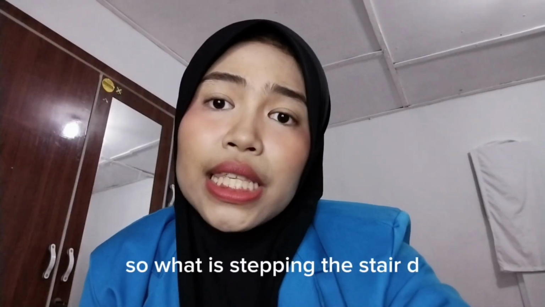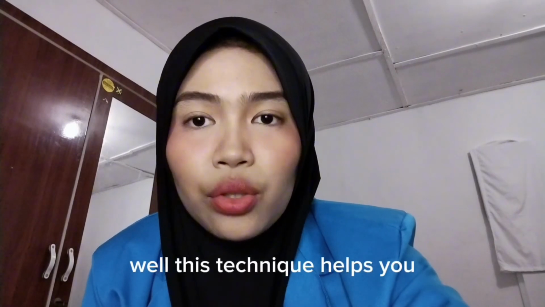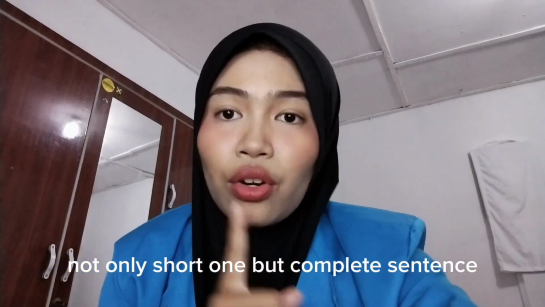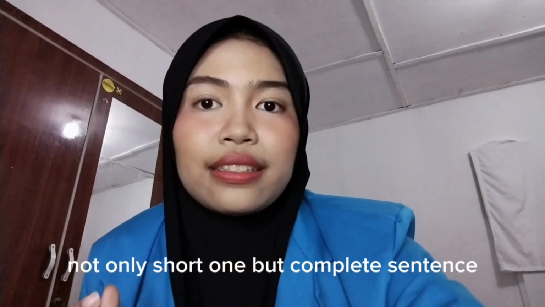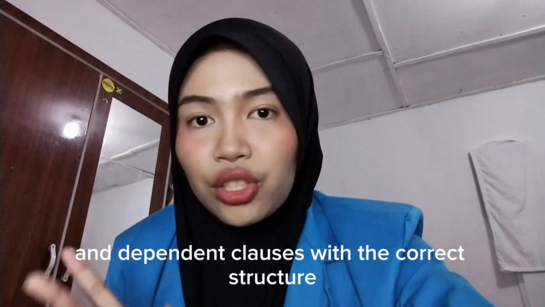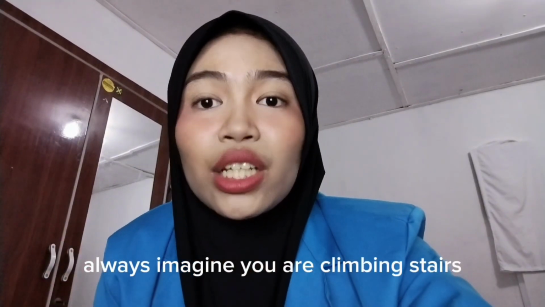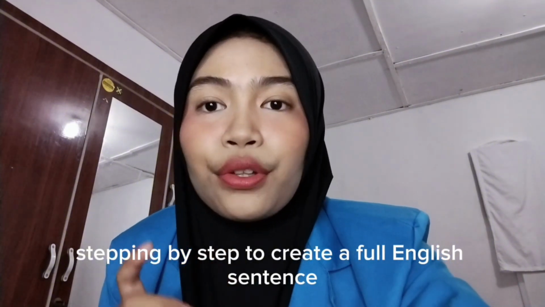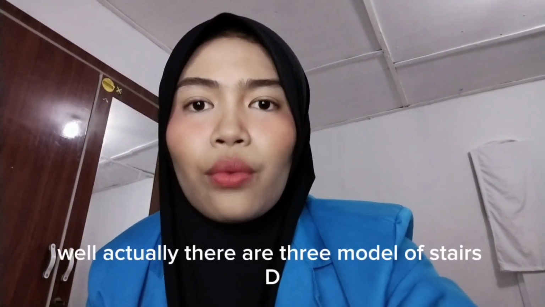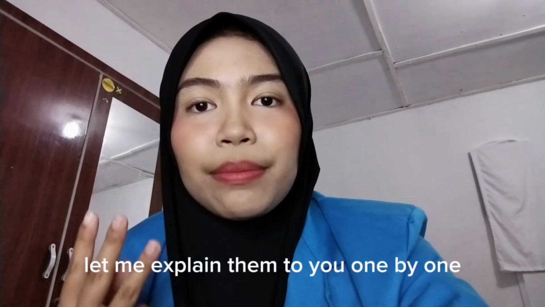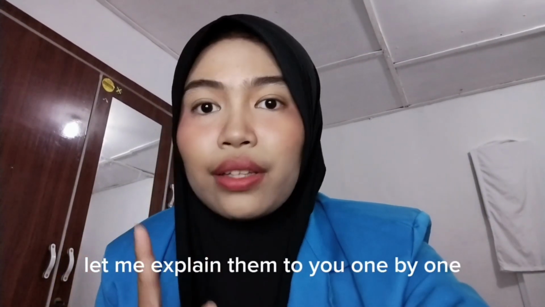So, what is stepping the stairs D? Well, this technique helps you build good sentences in English. Not only short ones, but complete sentences, independent clauses and dependent clauses, with the correct structure. Always imagine you are climbing stairs, step by step to create a full English sentence. Well, actually, there are 3 models of stairs D. Let me explain them to you one by one.